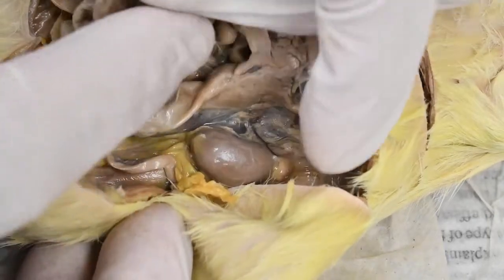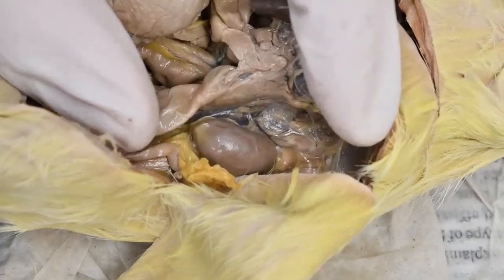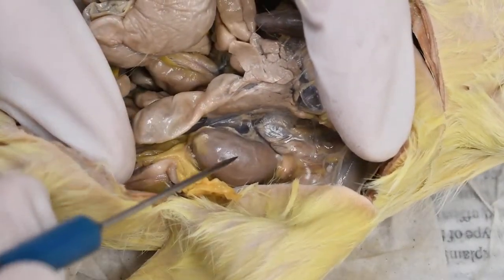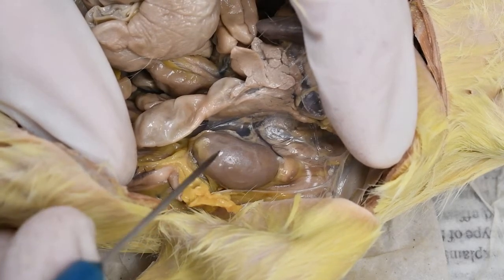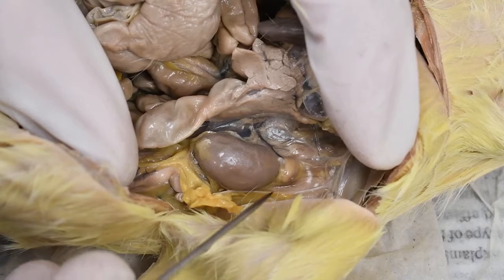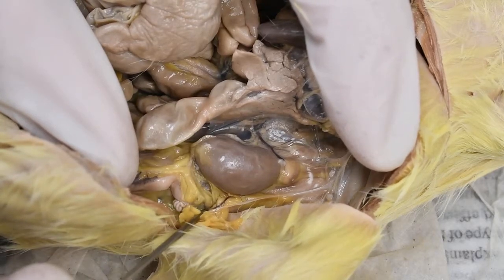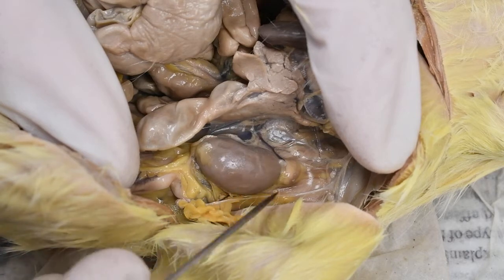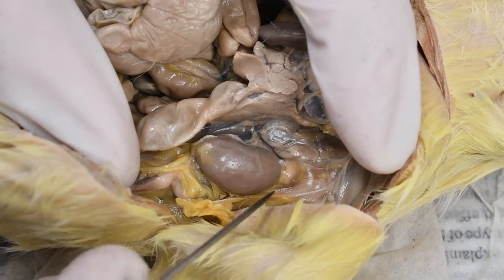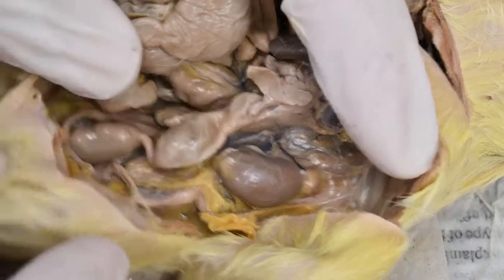All right, underneath that, you can see this big bean-shaped organ here. That's a kidney. And once again, it's actually outside the coelom, although it may not look like it. It's not quite as obvious as it is in sharks, but you do have parietal peritoneum covering this organ.